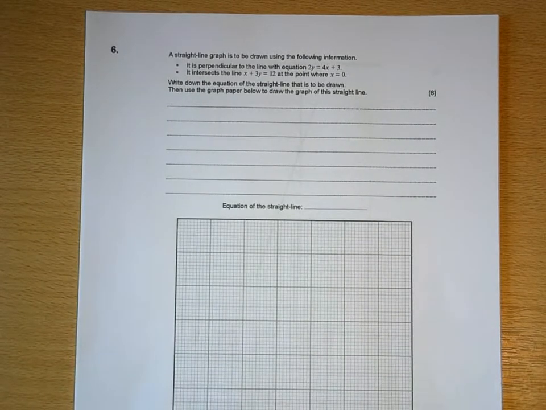Question 6. A straight line graph is to be drawn using the following information. It is perpendicular to the line with equation 2y plus 4x equals 3, and it intersects the line x plus 3y equals 12 at the point where x equals 0. Write down the equation of the straight line that's to be drawn and then draw it.